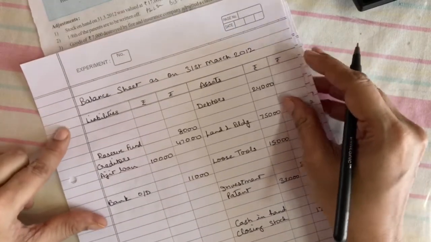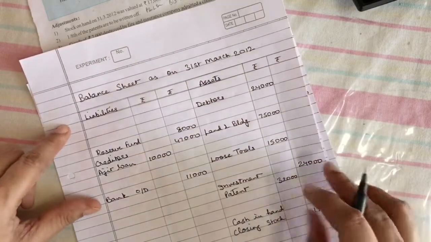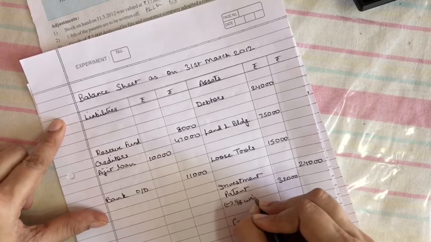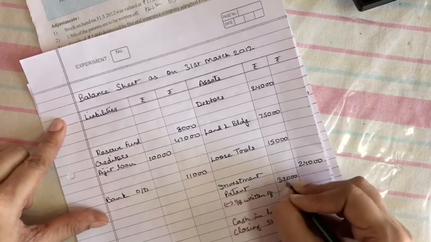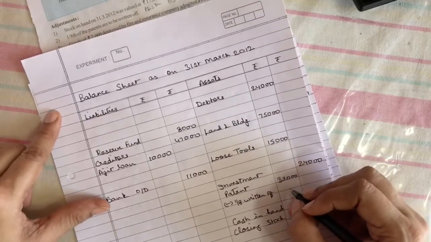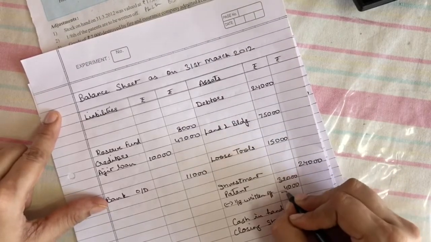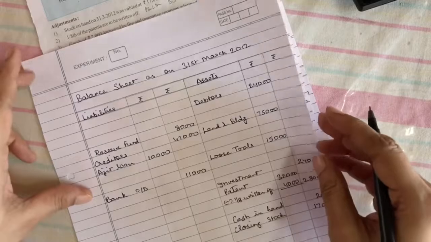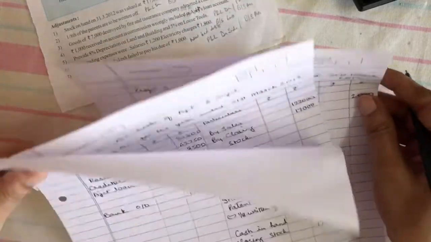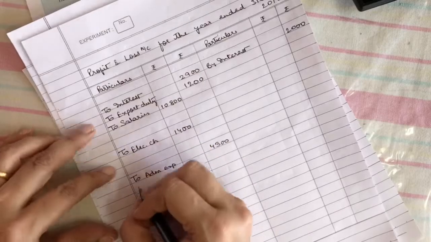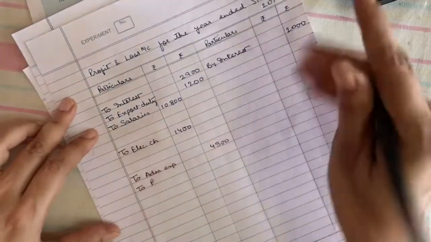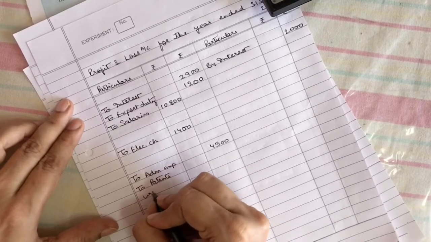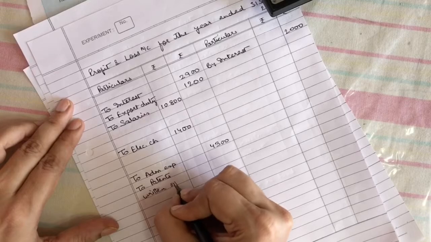Next, 1/8 of patents is to be written off. Where is my patents here? Less, now they are saying 1/8 written off. Divide this by 8, so you will get 4,000. Okay, so here it is 28,000. Now this 4,000 will go in profit and loss account debit side. To patents written off is 4,000.